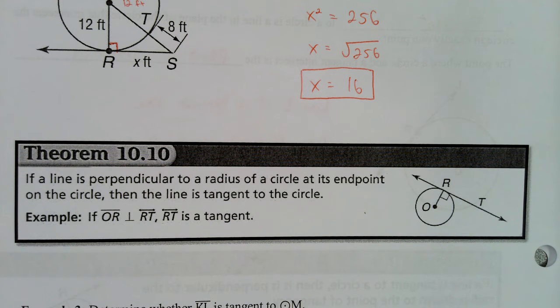So if you knew that OR was perpendicular to RT, then you can conclude that RT is a tangent line.